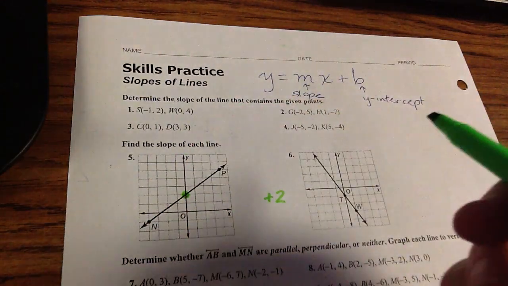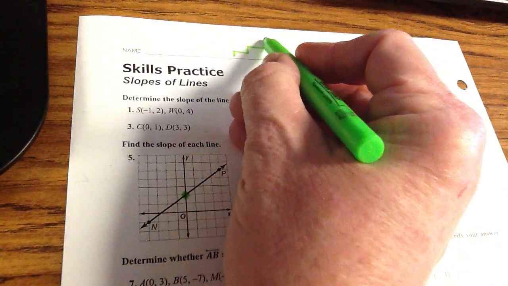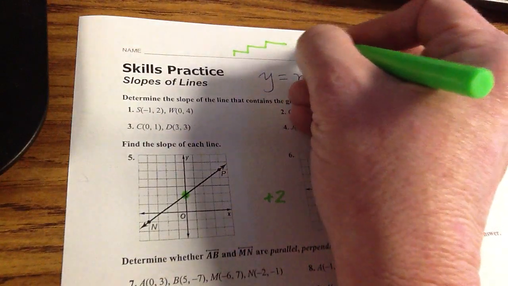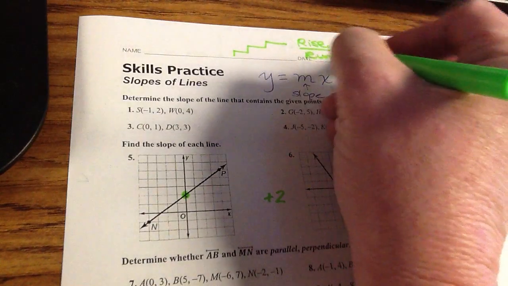Now, to graph it, slope is equal to rise over run. Slope is like this. Rise over run, like stairs. So it's equal to rise over run. Rise is the up part and run is this part.